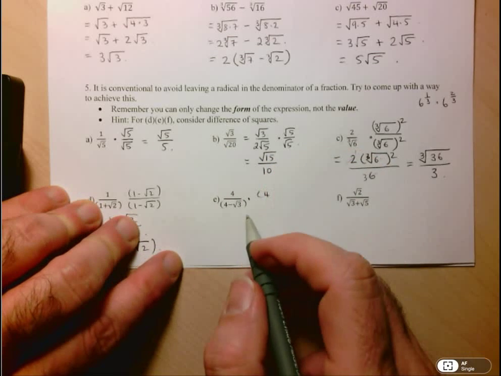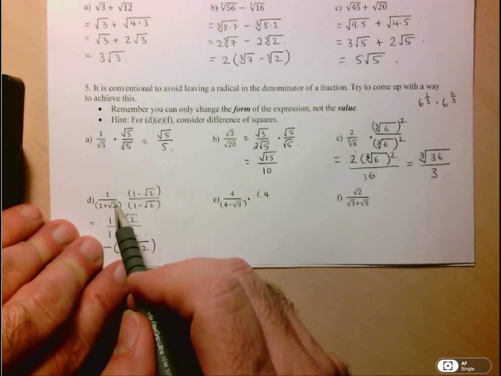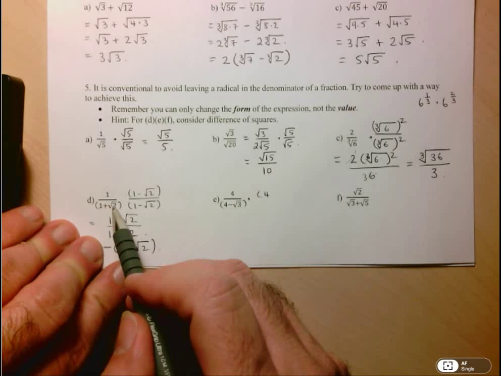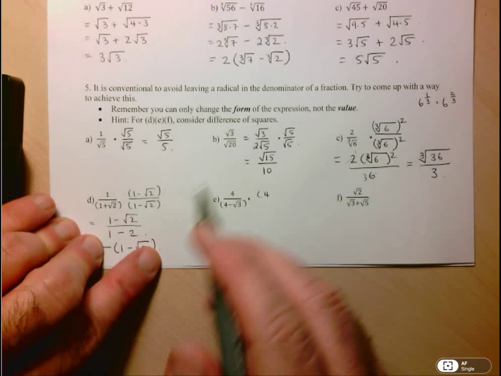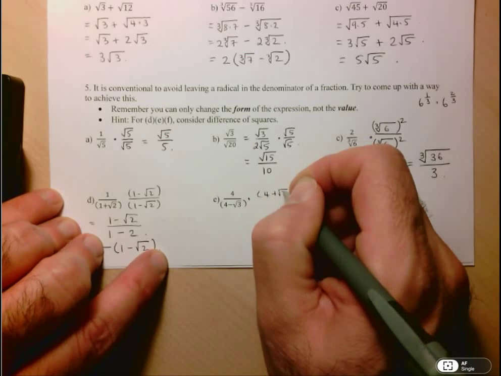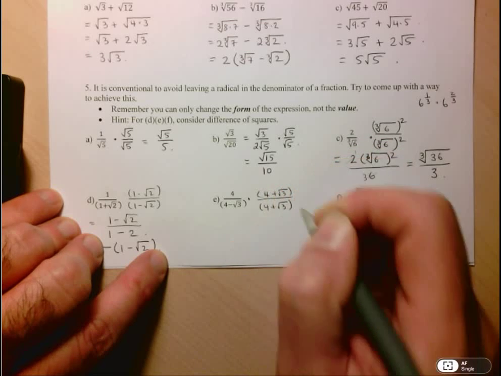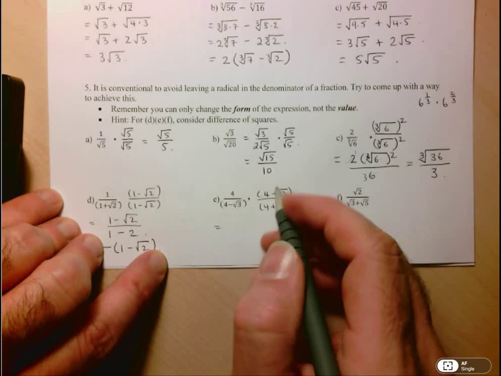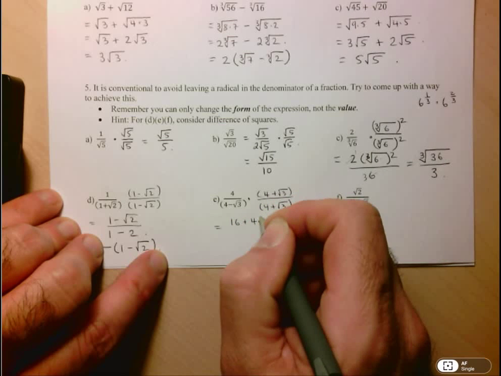Similarly here, I'm going to multiply by what we call the conjugate. If you have a binomial and you just keep the two terms and change the sign in between, that's called the conjugate. So I'm going to multiply by the conjugate of 4 minus root 3, which is just 4 plus root 3. Same thing in the denominator. In the numerator, I'm left with 16 plus 4 root 3.